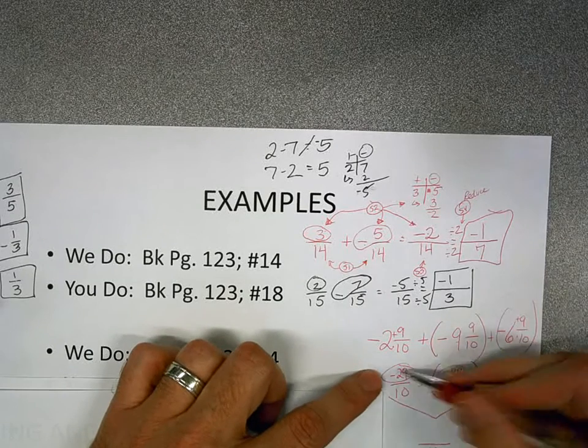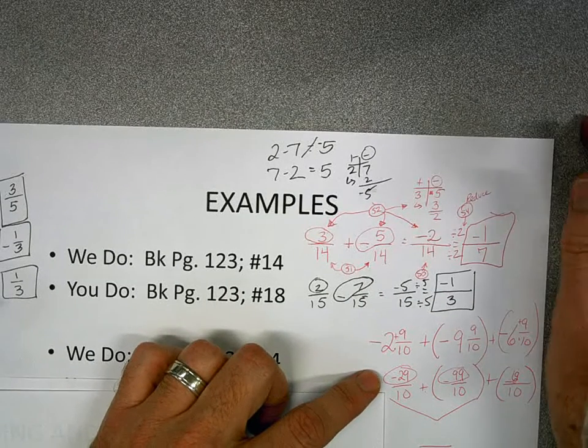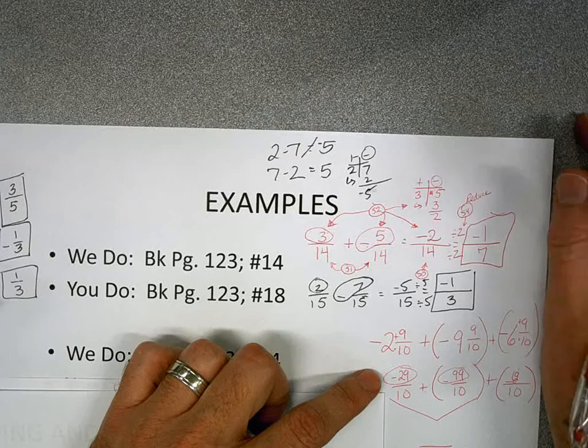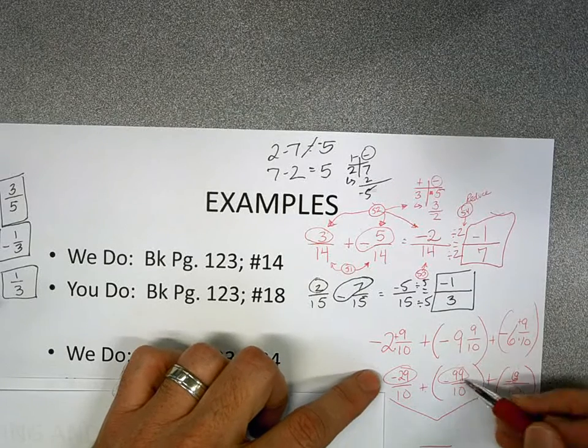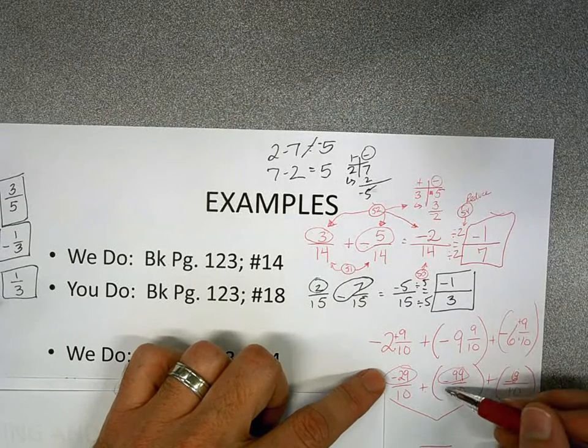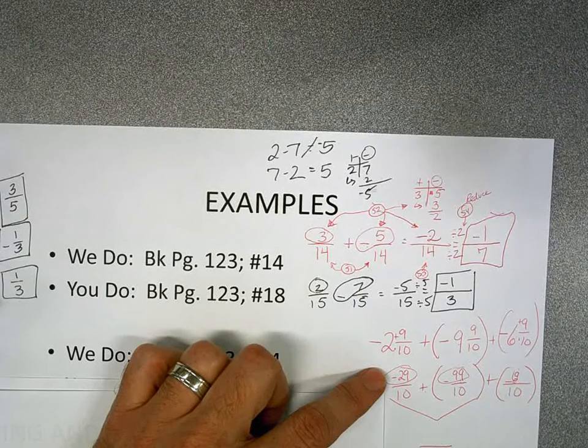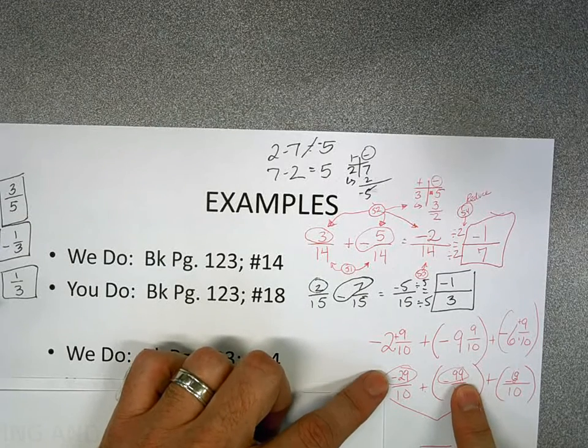So negative 29 and negative 99. Okay, they're both the same sign, right? So they'd be on the same side of the t-chart. I'm just thinking t-chart out loud. They're on the same side of the t-chart, the negative side. So I'm going to add them up.